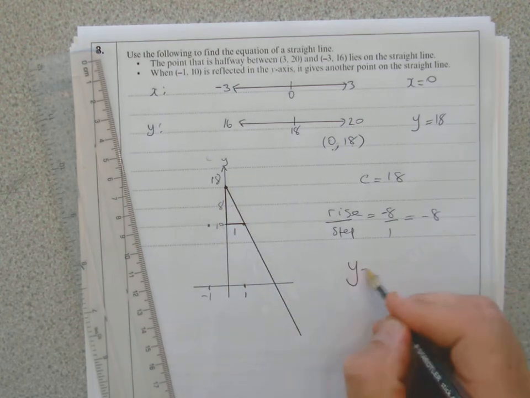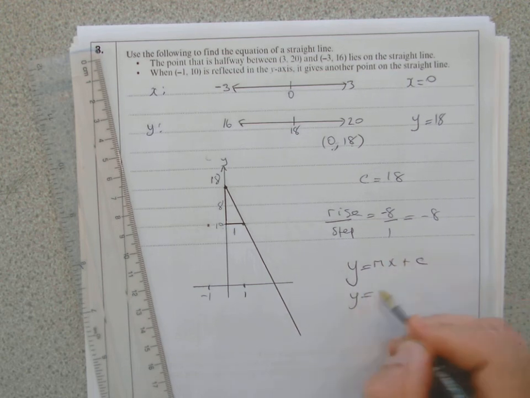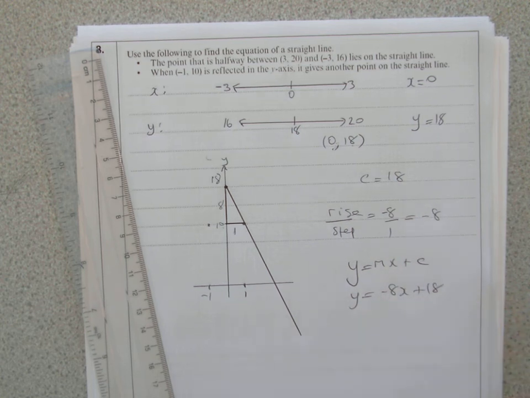So your equation then will be y = mx + c, don't forget, that's the general form. So it'll be y equals, well, your gradient is -8, and your c is 18, okay? C-intercept. And there's your answer.